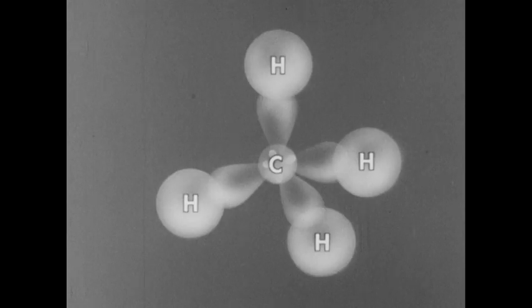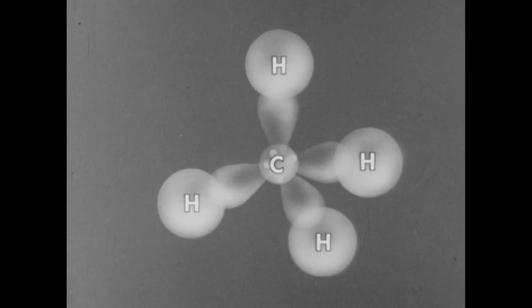We saw that in the methane molecule, a carbon atom bonds covalently with 4 hydrogen atoms. But carbon atoms can bond with other carbon atoms just as readily. When a carbon atom bonds to another carbon atom, 1, 2, or 3 of the 4 hybridized orbitals can be involved in these bonds.